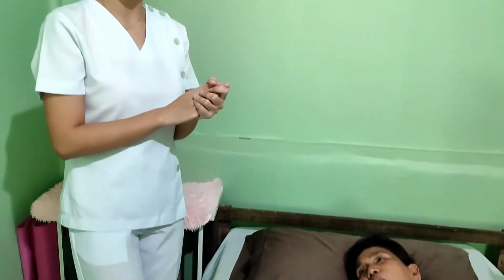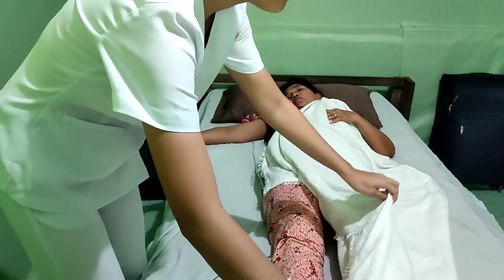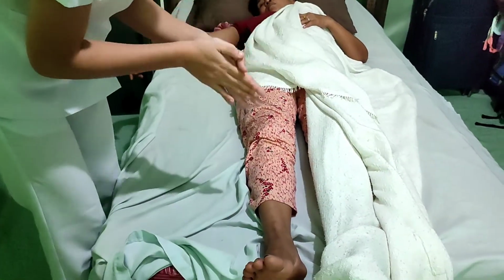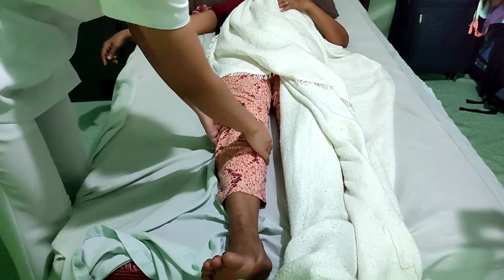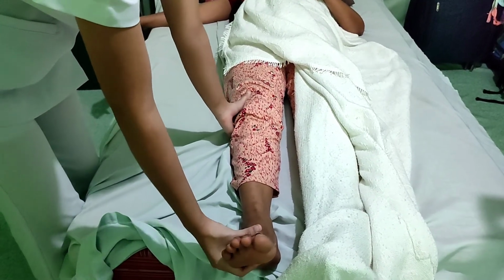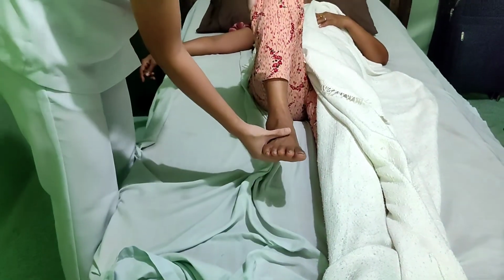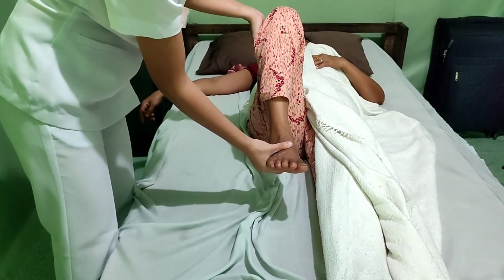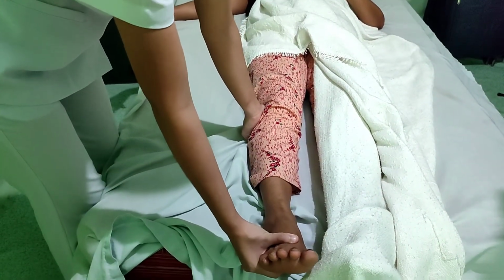Next is the range of motion of the hip and knee. So we will be needing to remove the blanket. So excuse me, ma'am. Okay, so the knee can be exercised together. Place one hand under the patient's knee and with the other hand support the heel. So the first one is flexion. Lift the leg, bending the knee as far as possible towards the patient's head. And then extension, return the leg to the surface of the bed and straighten.